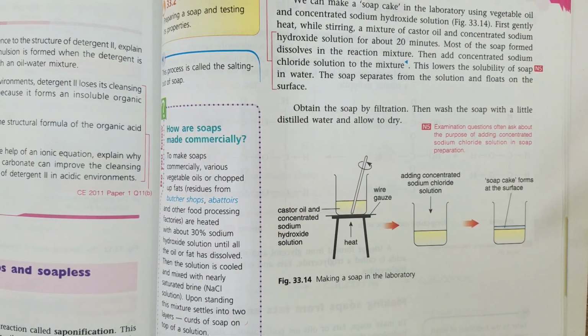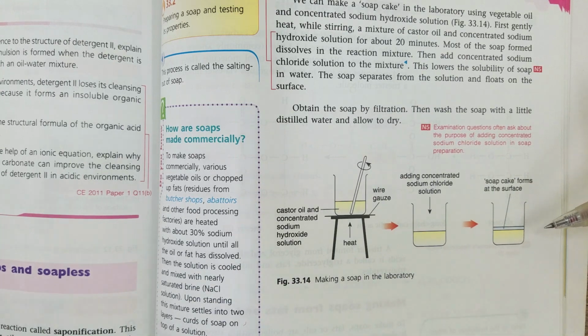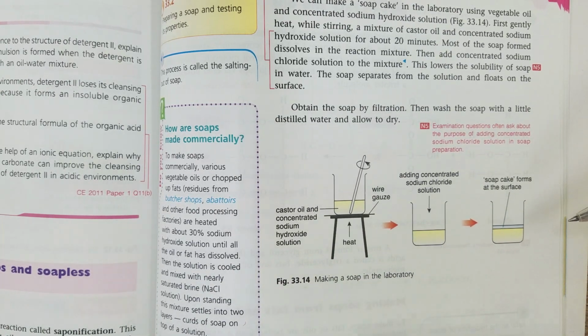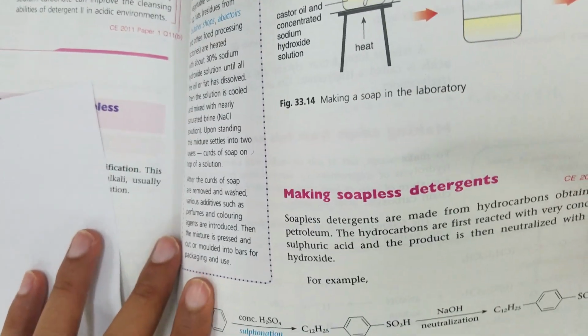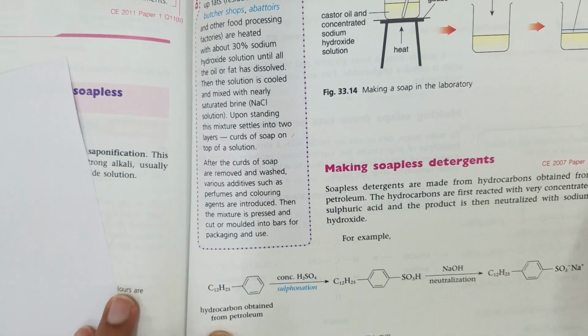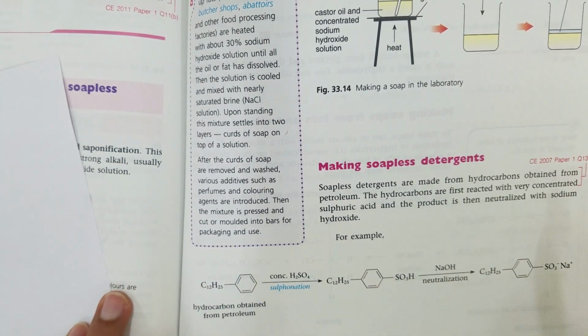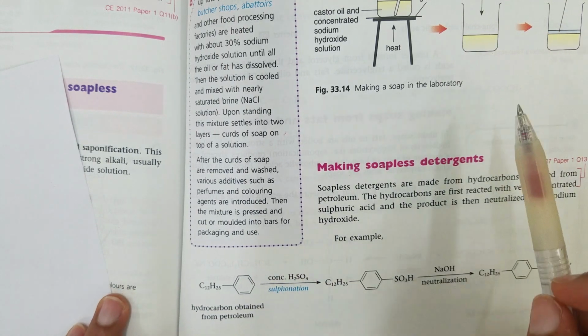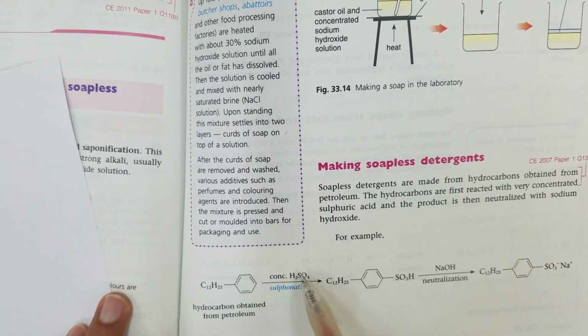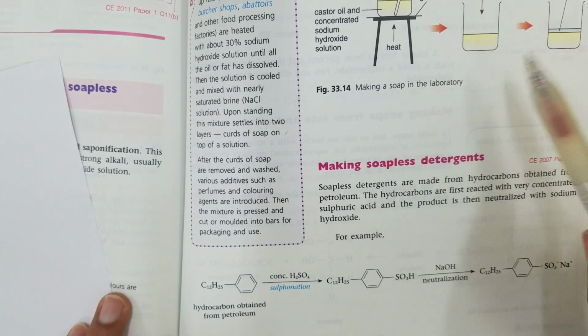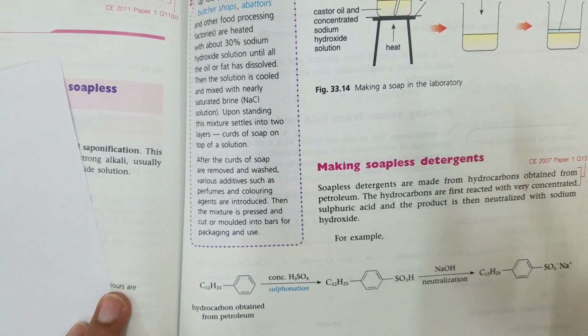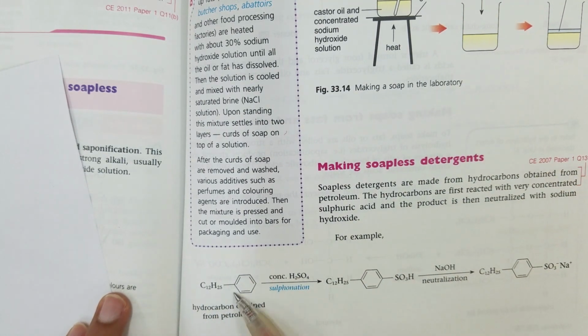So that means this is soapy detergent right here. In order to make the soapless detergent, which is from petroleum, if you remember, you cannot make it in the lab, obviously, because of the restrictions and the apparatus. So let's have a look at this one. The main difference between soapless and soap is here. In soapy detergent, we add strong alkali at the very beginning, and the reactant is oil or fatty acid. Over here, it's petroleum, a hydrocarbon, and you add concentrated sulfuric acid. Now this step is called sulfonation.